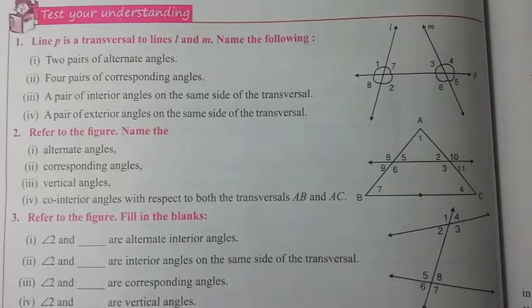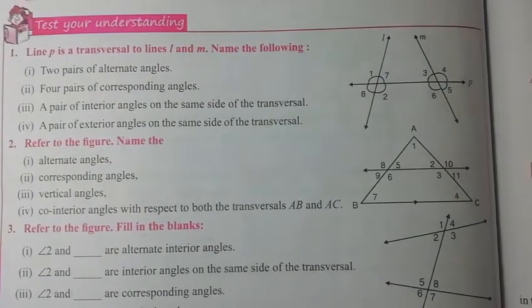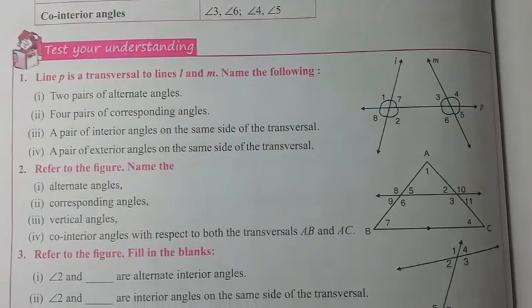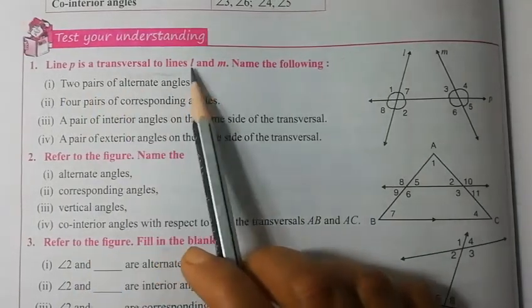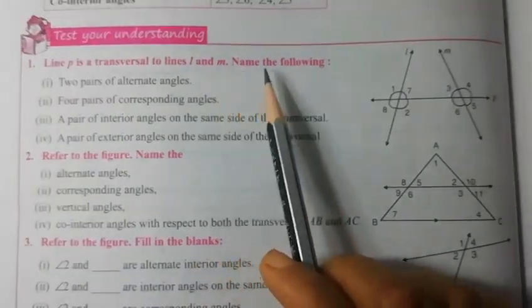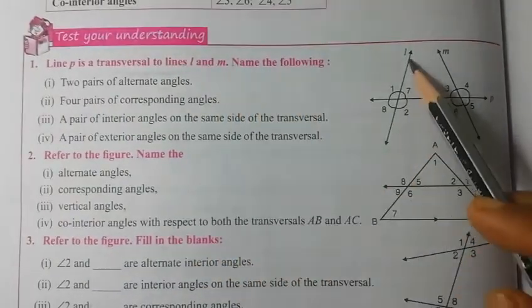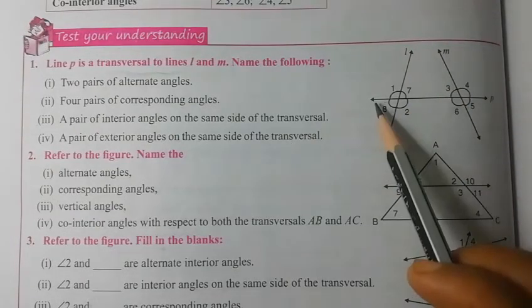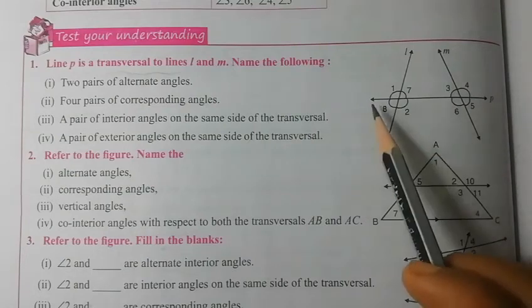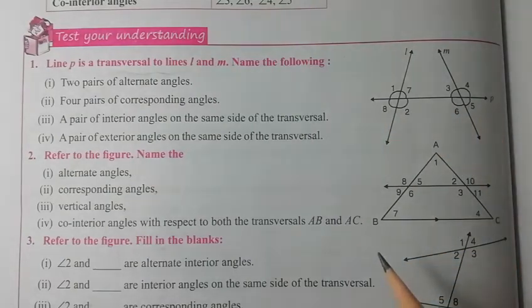Next, test your understanding. That is this question. Line P is the transversal to lines L and M. Name the following. L and M are the two lines drawn here. P is the transversal to L and M. Okay.